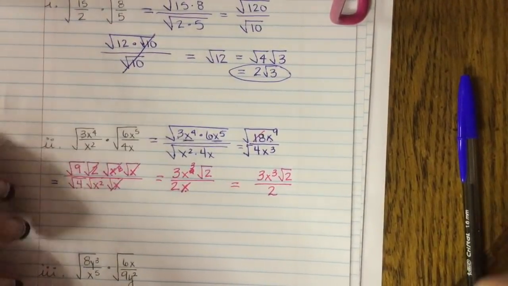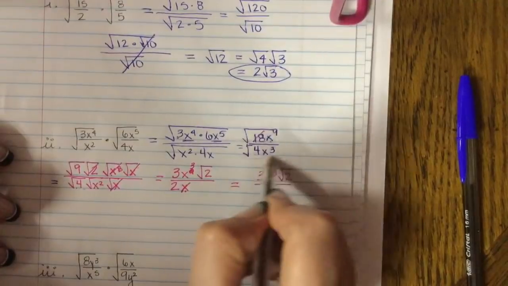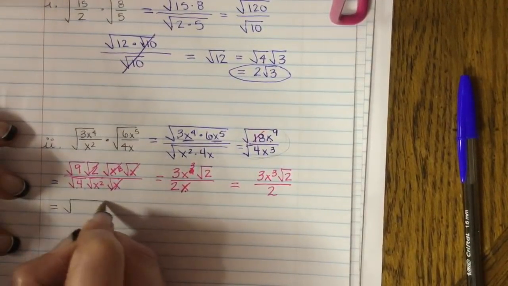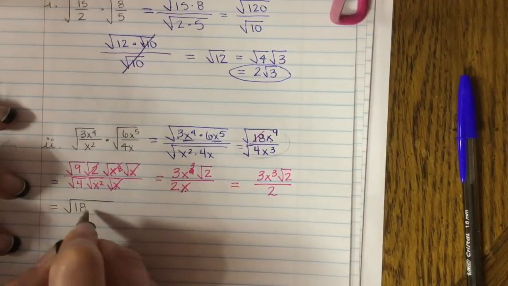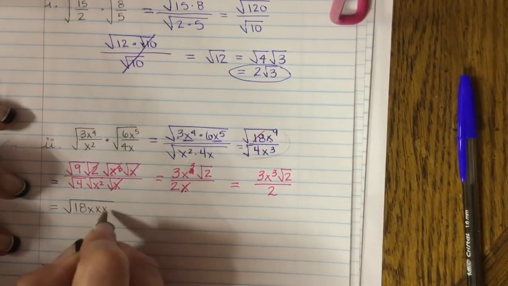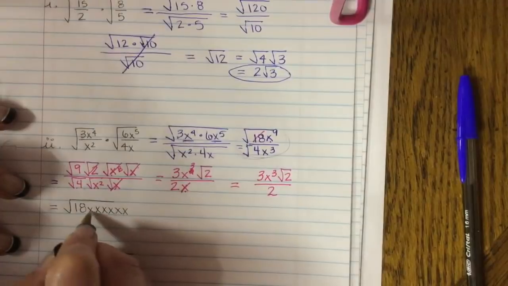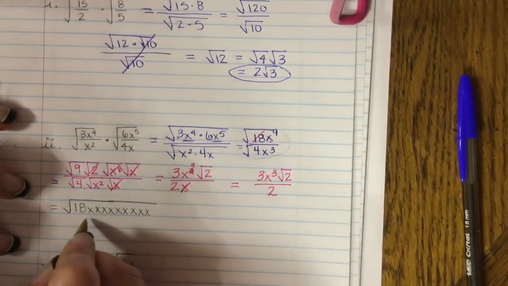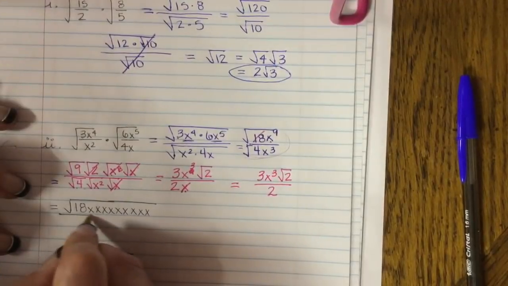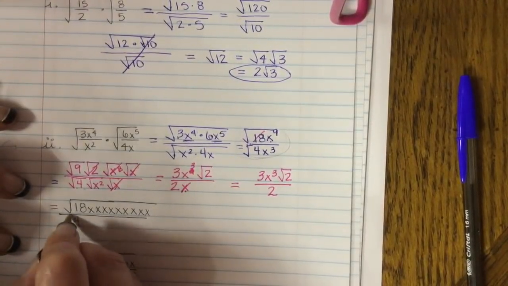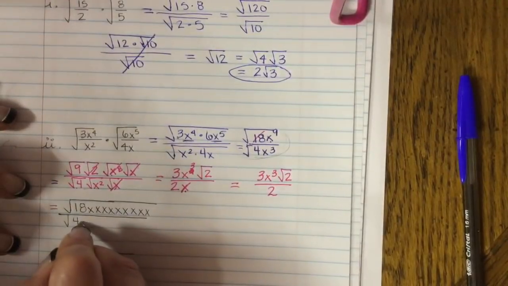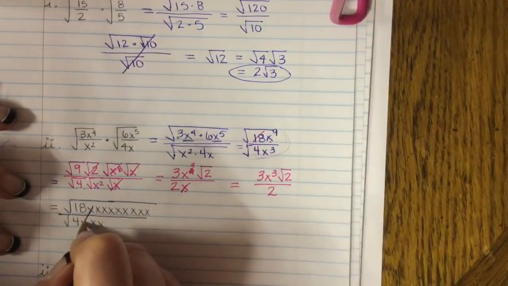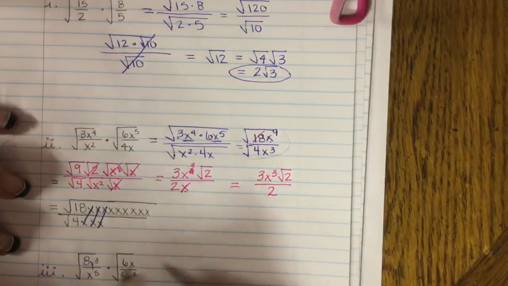I'm going to show you a different way to think about this, starting with the simplified product right here. You can also think of this as the square root of 18 times x times x times x times x times x. I'm going to do that 9 times. And then this is all over the square root of 4 times x times x times x. And do you remember doing this when we first learned about exponents? We just canceled them out.